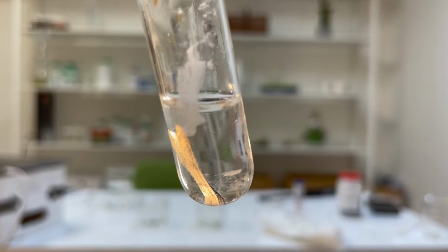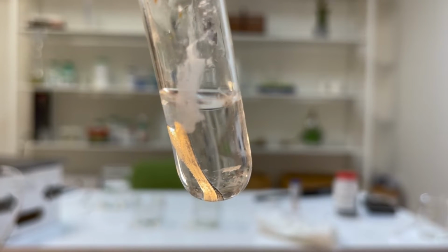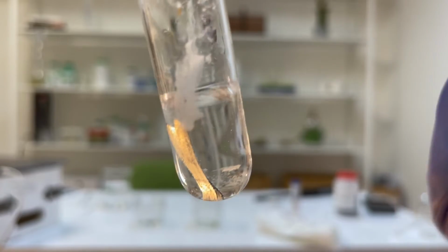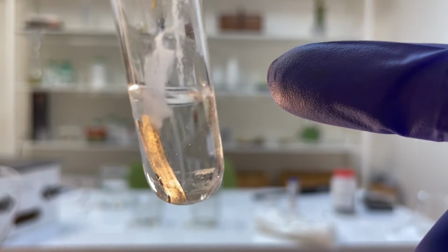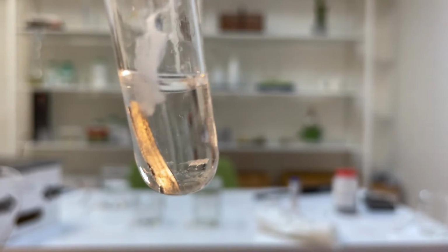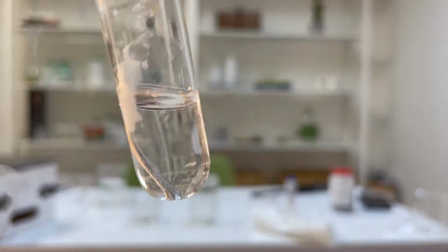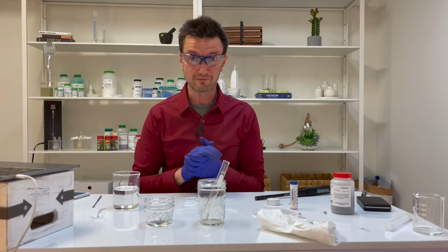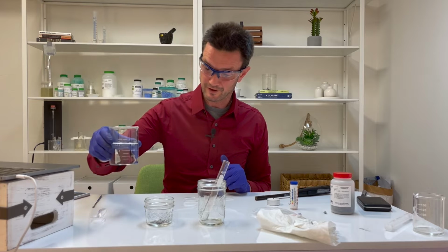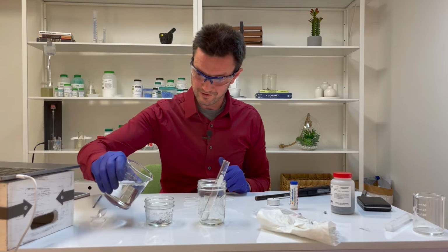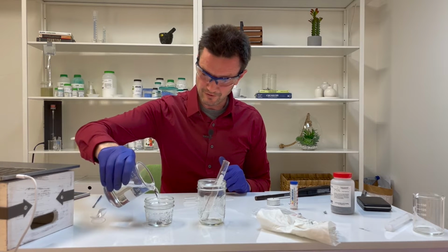So here's the magnesium in the test tube. Just by tapping a little bit, you can see some bubbles. And so, as always in the landing video, I will go through the entire experiment with the calcium. So let's go ahead and drop about 50 milliliters of water in.